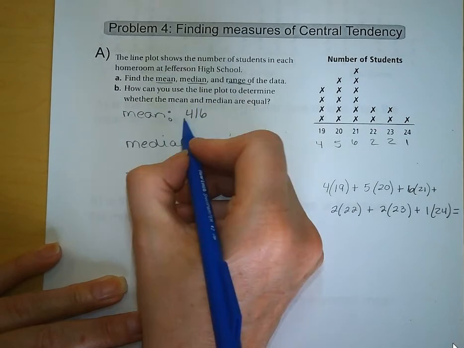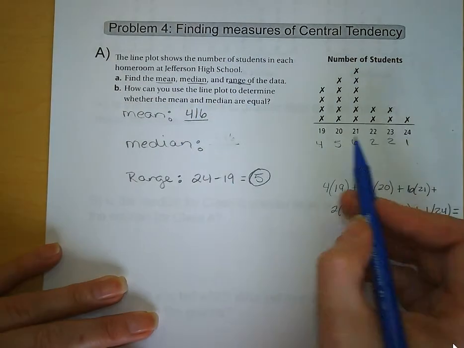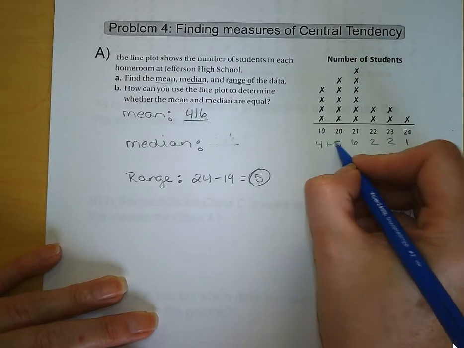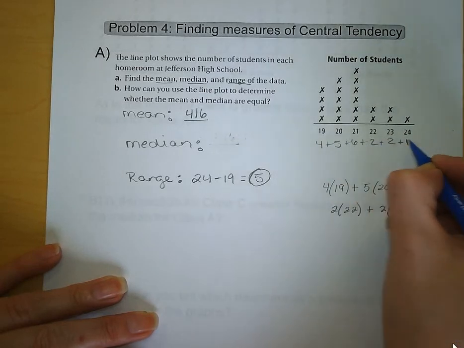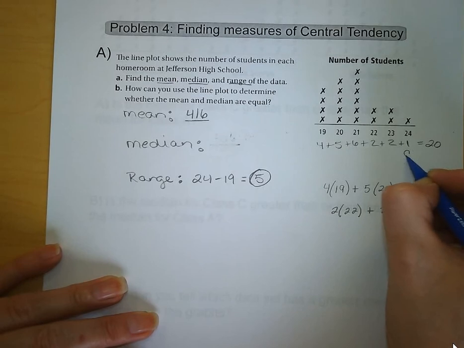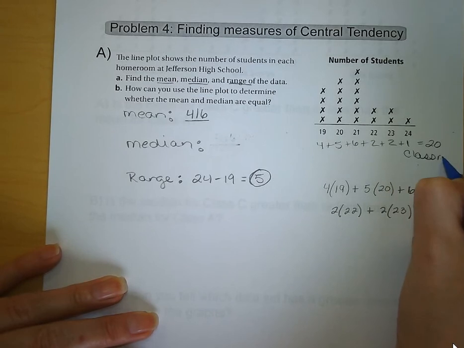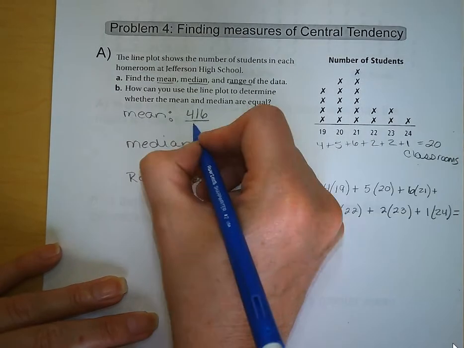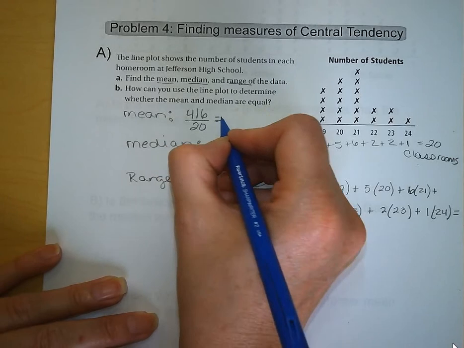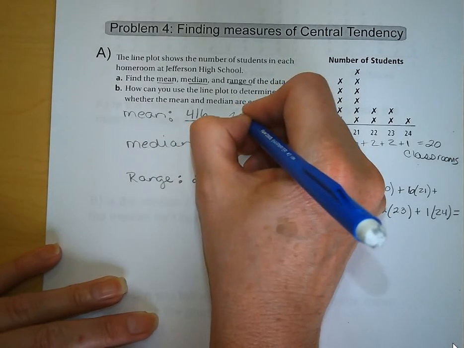So we got 416, and there are a total of 20 classrooms when we add up all of those. So 416 divided by 20 gives us 20.8 as our mean.